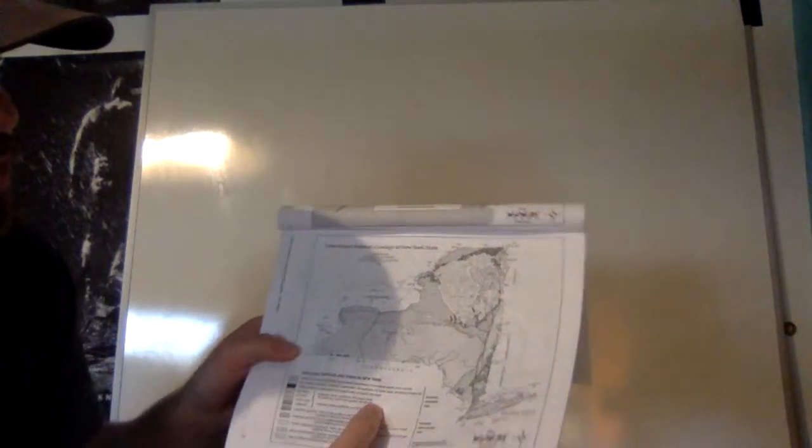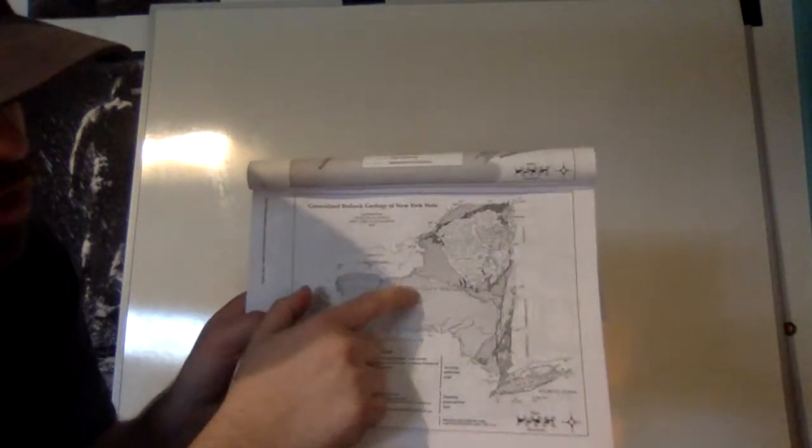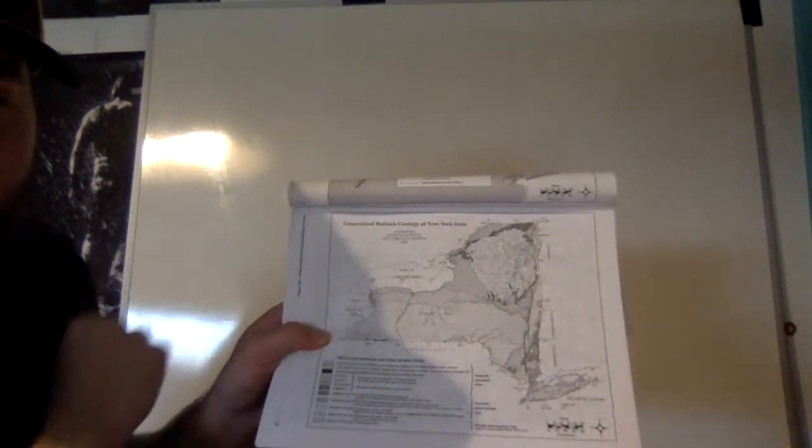Long Island is made of mostly what type of rock? Since we know that Long Island was formed by glaciers, it's going to be sedimentary rocks. The bedrock under Syracuse was formed during which period? Again, we just had to find where Syracuse is. I tried to give you cities that were right in the middle.